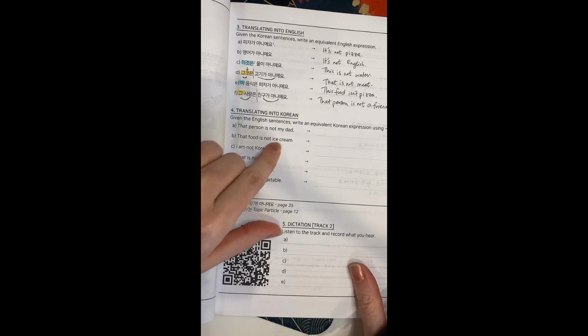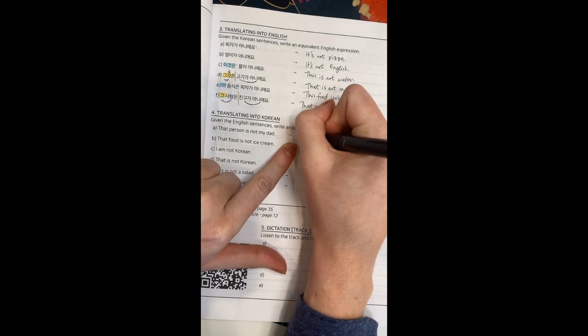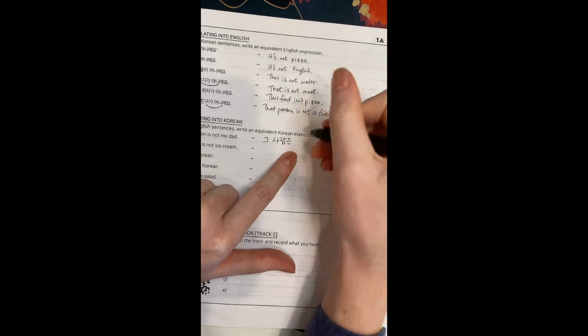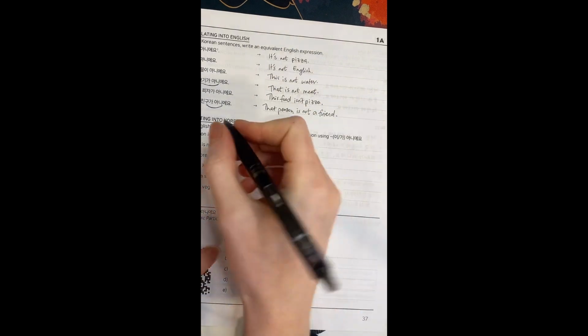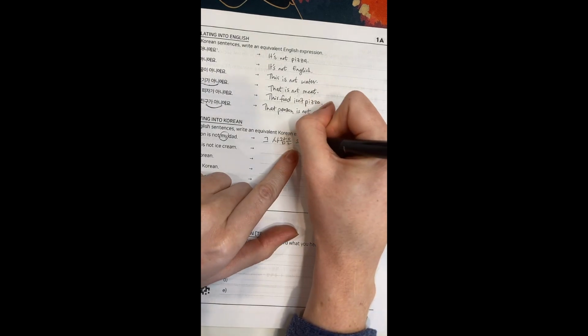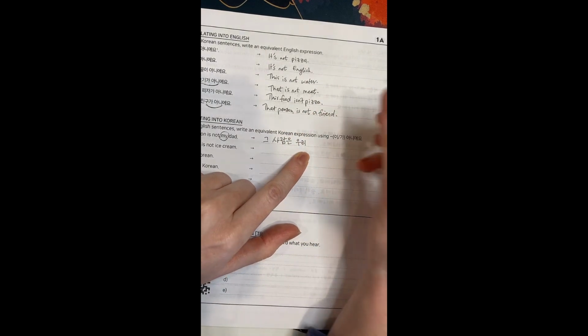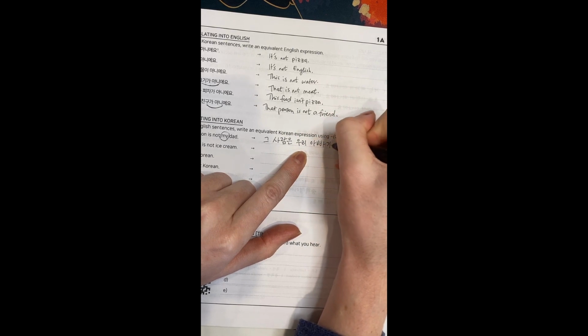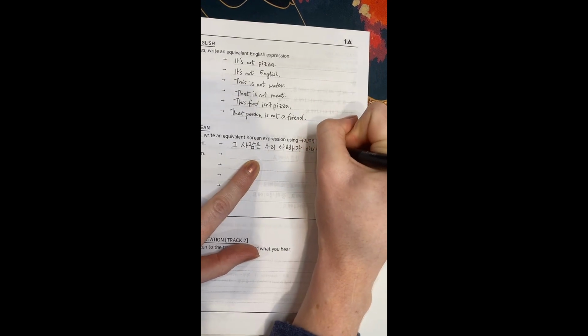Okay, that person is not my dad. So we have 그 사람, that person, and then my dad. There's a couple ways you can translate that. You can leave it out. I'm going to say 우리 아빠가 아니에요.